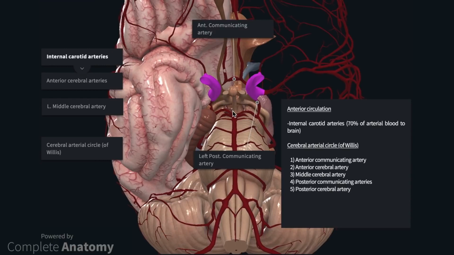There are a number of important arteries that arise from the internal carotid arteries, but the key ones that I will focus on are the anterior and middle cerebral arteries. The anterior cerebral arteries extend within the longitudinal fissure.